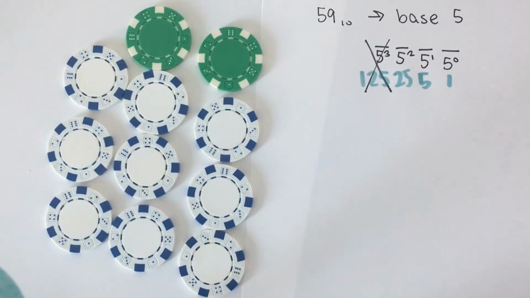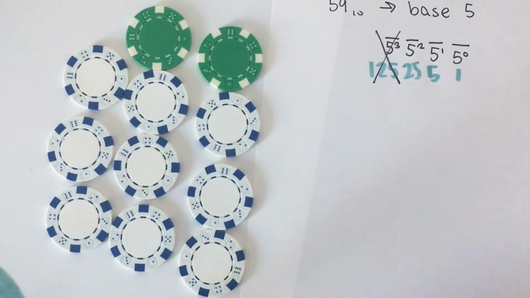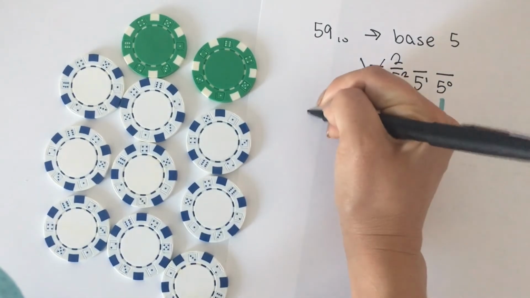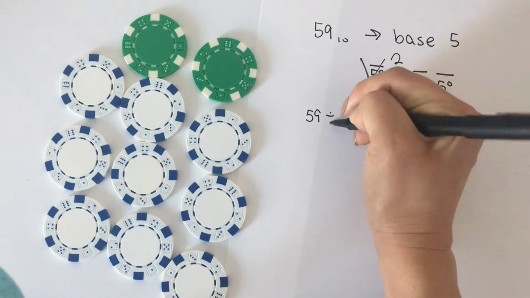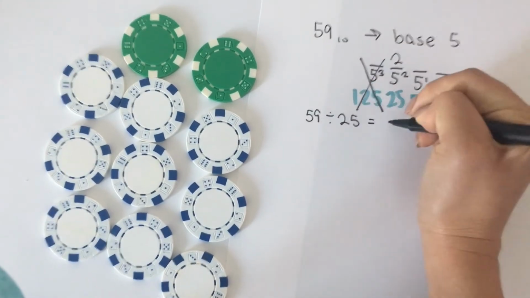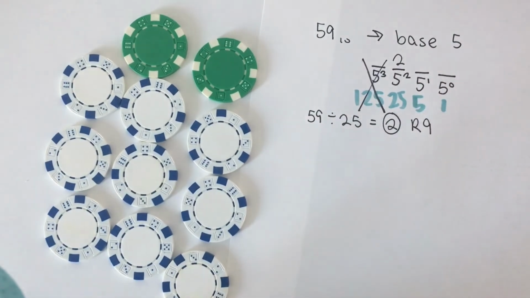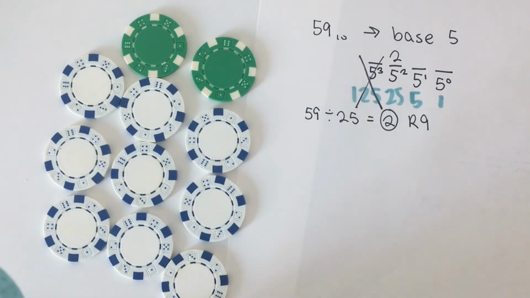Notice that we're left with 9 1 chips. This means we can't form any more groups of 25. That means we've found a maximum of 2 groups of 25. So we're going to fill in a 2 in our 5 squared part. Mathematically, what we just computed was 59 divided by 25 is equal to 2 with a remainder of 9, where 2 is what we're going to put in our 5 squared spot.